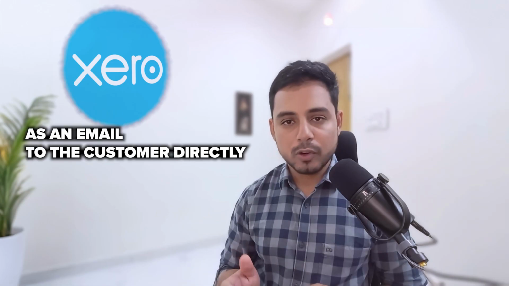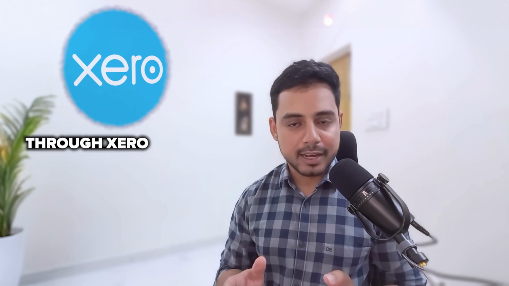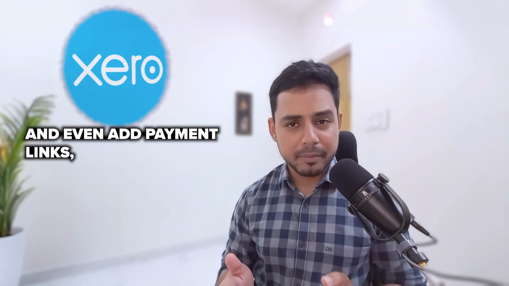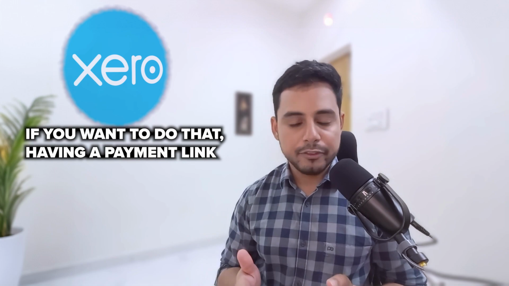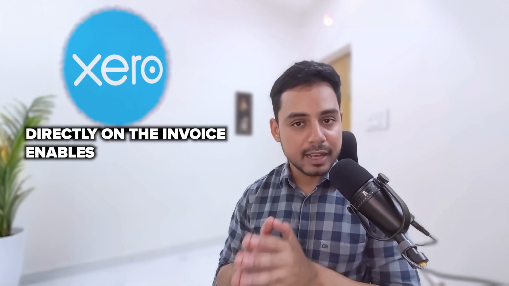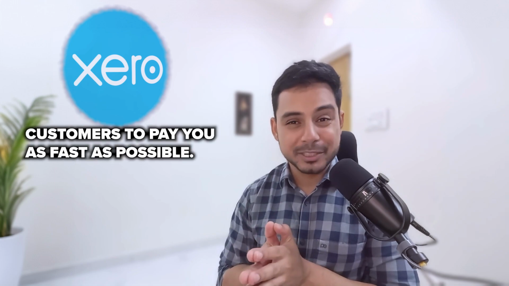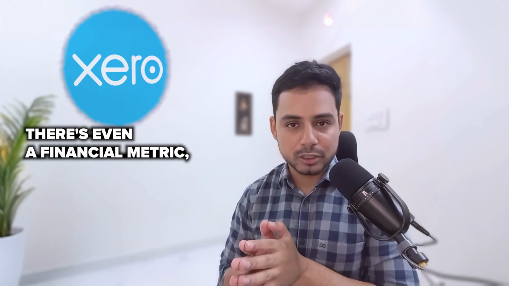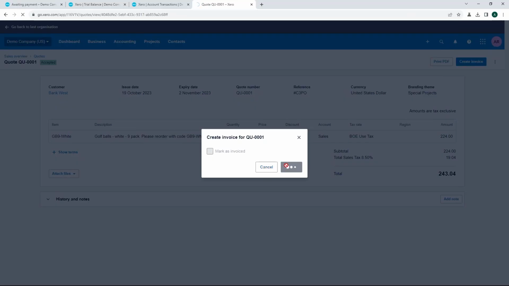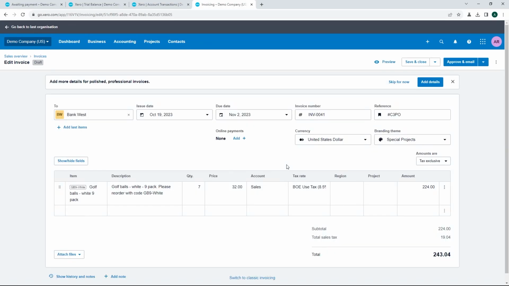You can send the invoice as an email to the customer directly through Xero and even add payment links, which is a very good option if you want to do that. Having a payment link directly on the invoice enables customers to pay you as fast as possible. When I choose the option to create a new invoice, I'll get the option to also mark it as invoiced, in which case it will be automatically recorded as an invoice. But if I don't choose that option, I'll have the ability to edit the information on the invoice and then to send it to the customer.